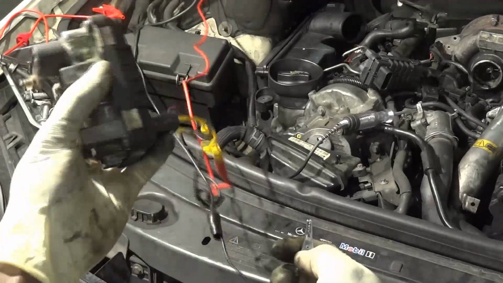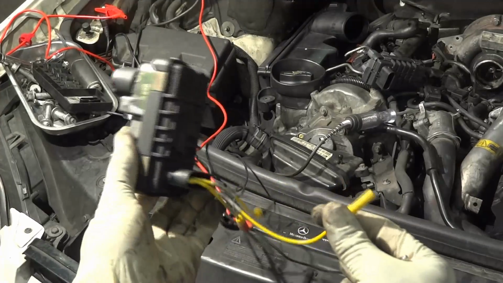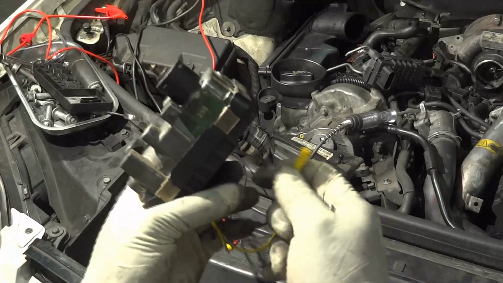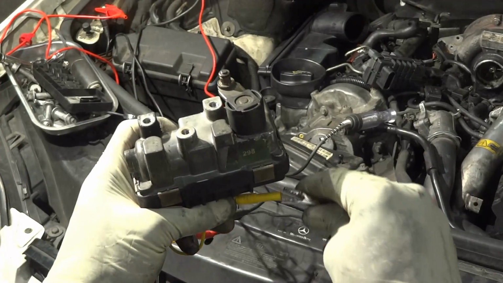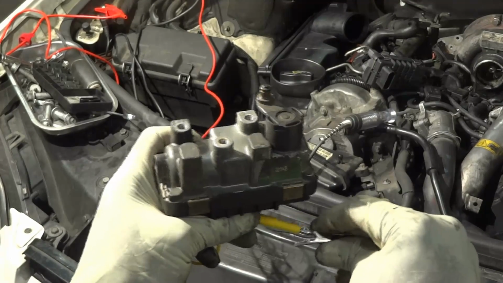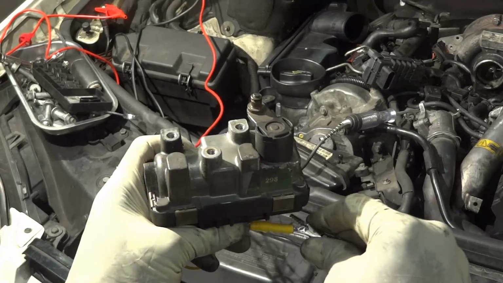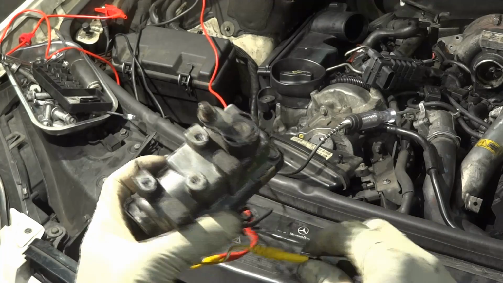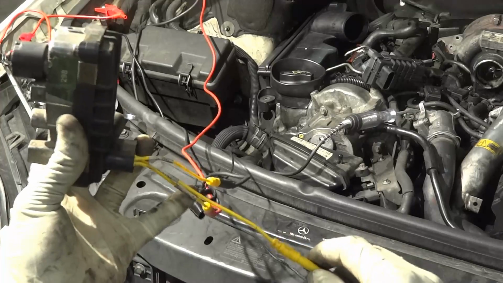So let's test this out. So we have power and ground going to it. So now I'm gonna send ground to this one. And as you guys can see, I'm applying power to it. I mean ground, I'm sorry. I'm applying ground to it. So I'm being the computer right now, so I'm commanding it to move, and as you can see, this arm is not moving, okay? Same thing we did on the other one.